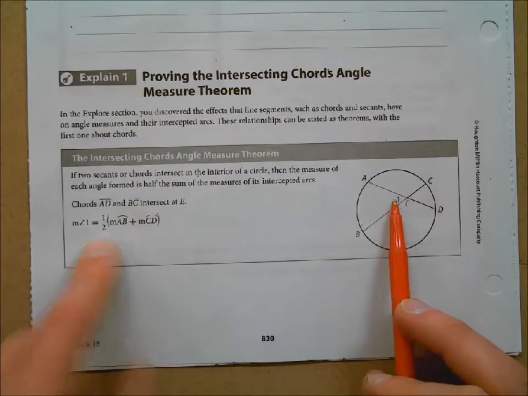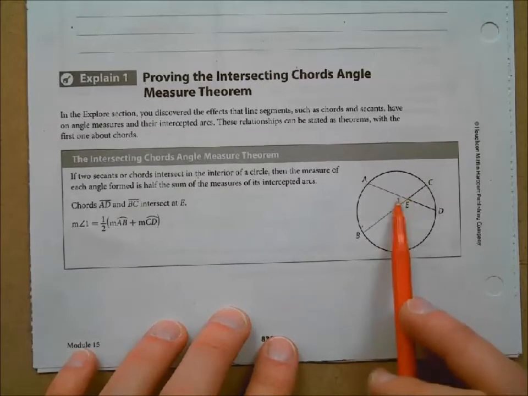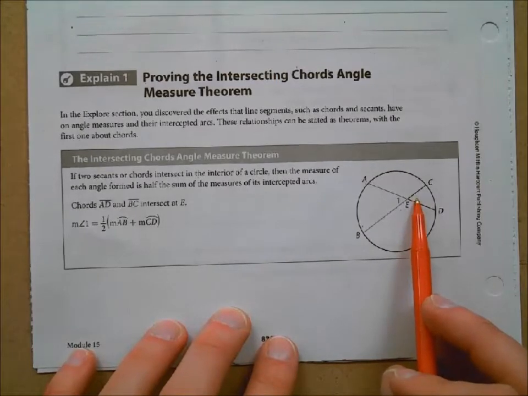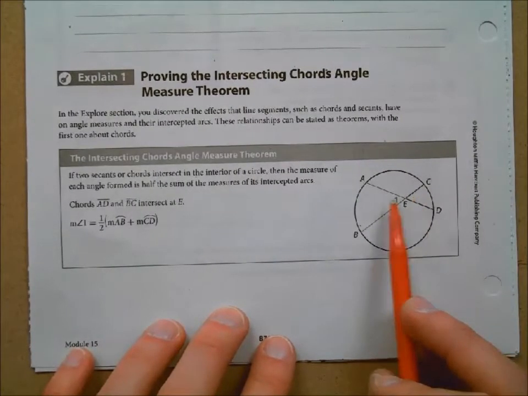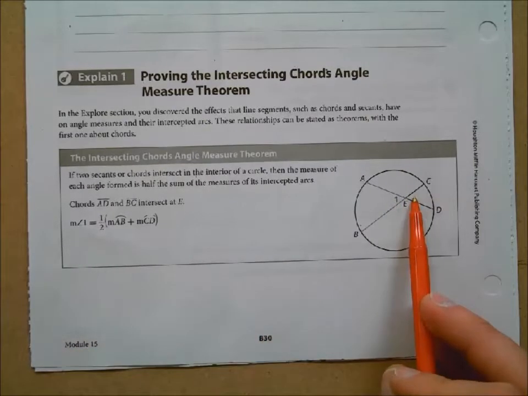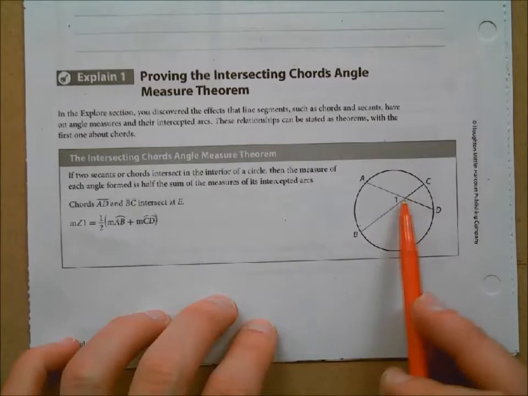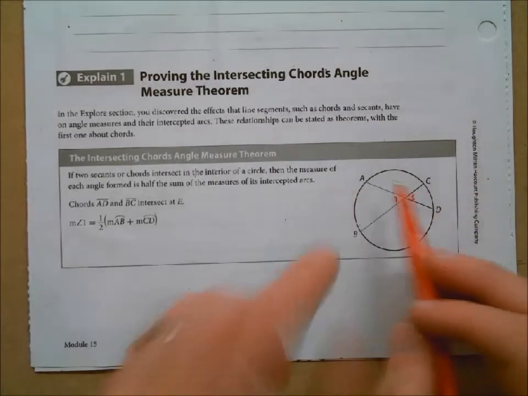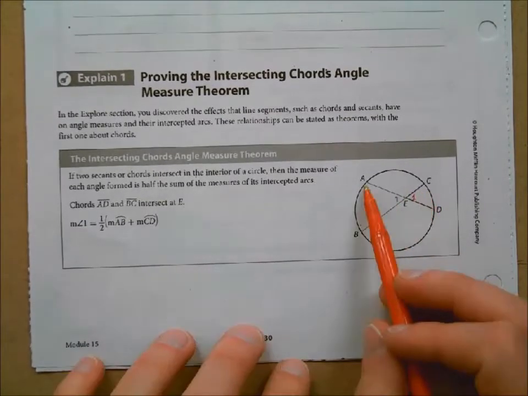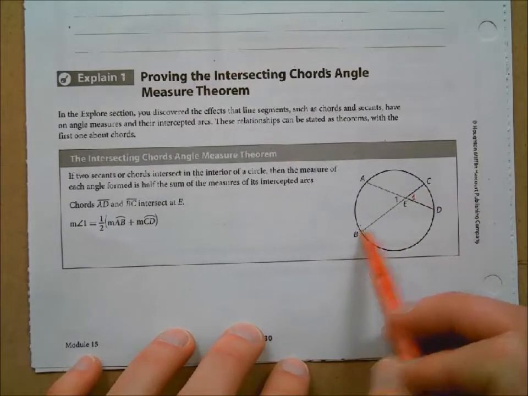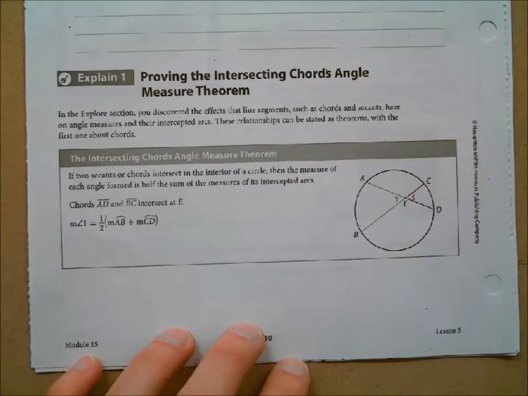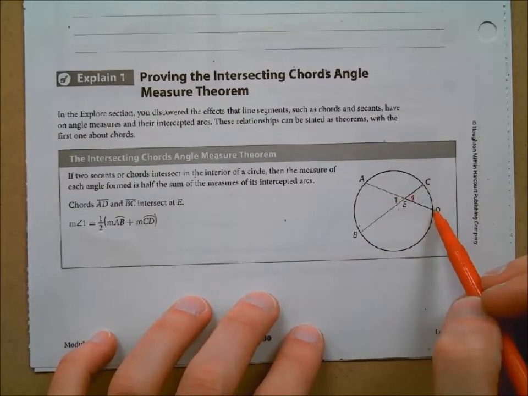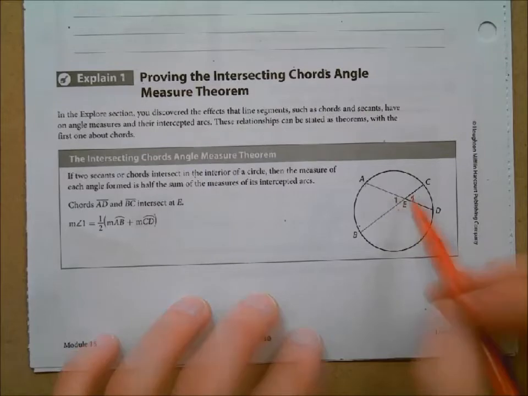Now keep in mind, if this angle is angle 1, what would the measure of this angle have to be? The same thing. Why? Because they're vertical. So you can really think, I do have two angle 1s in this problem. I have an angle 1 here, and vertical to it, I also have an angle 1 right here. These angle 1s are intercepting arc AB, but also arc CD as well. And so we can add AB and CD's measures up, and then divide by 2. That'll give you the measure of angle 1.